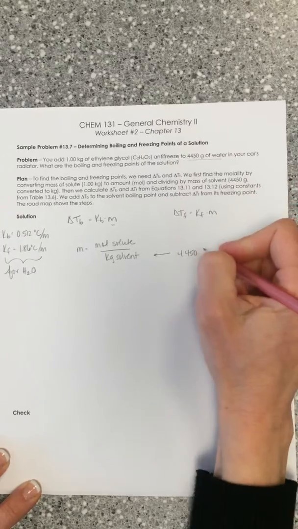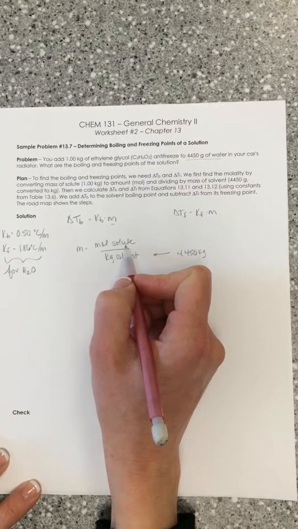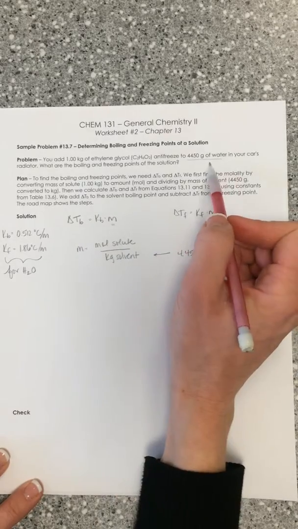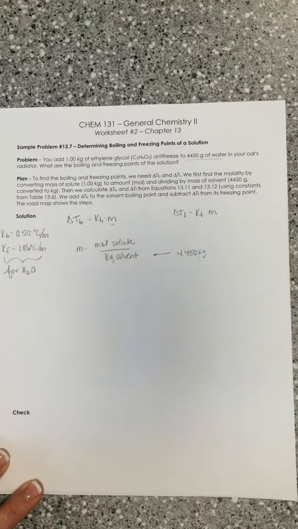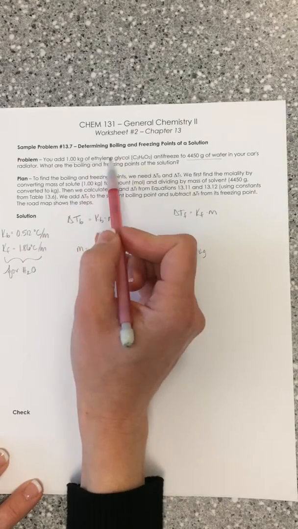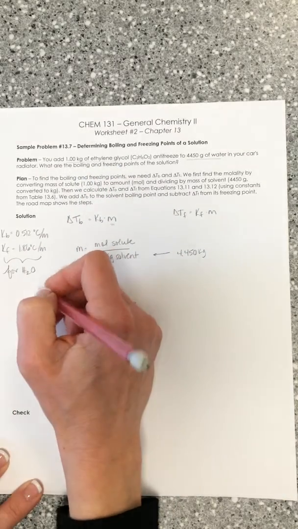So this number was given fairly directly. Moles of solute, right? That's not given as directly, so we need to find that. But they told us that we have 1 kilogram of ethylene glycol. It's a fairly simple calculation to go from a mass of a substance to its moles if you know the molecular weight. So let's go ahead and do that.